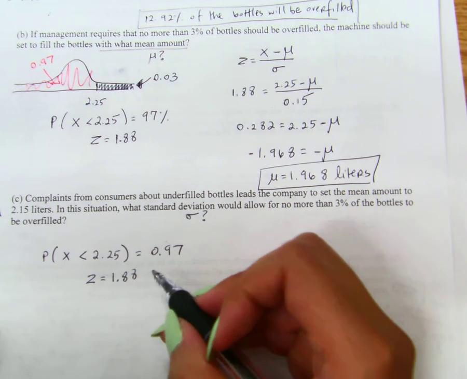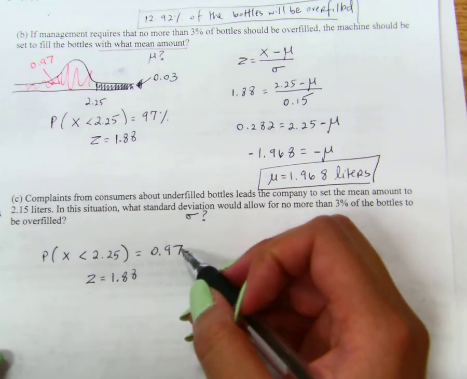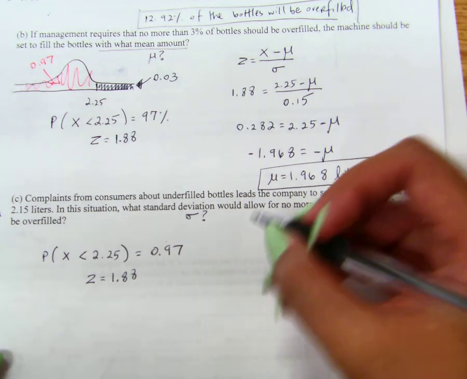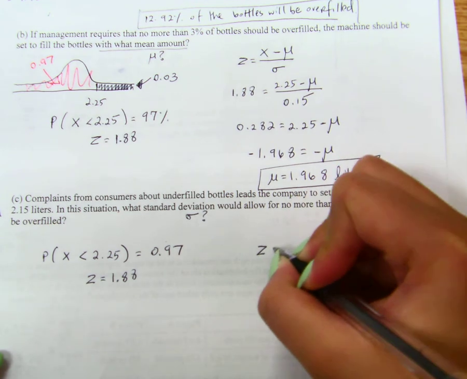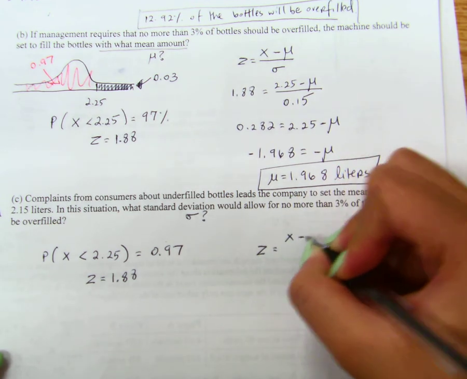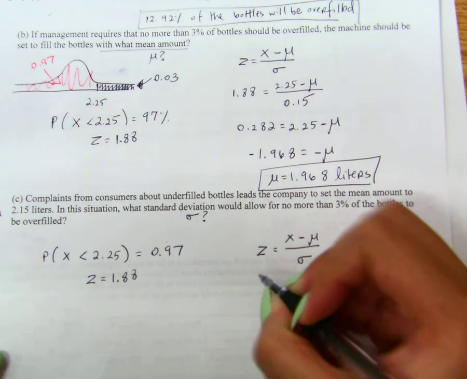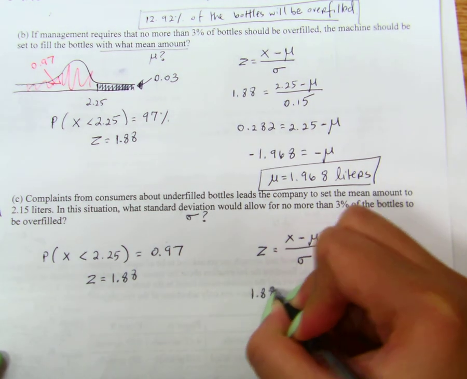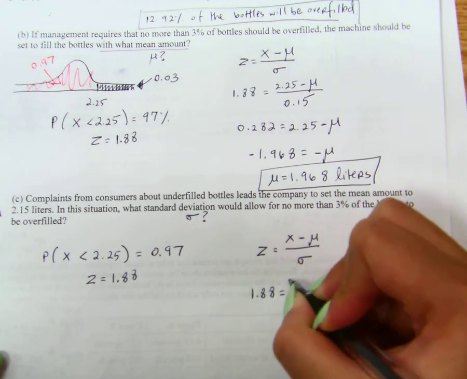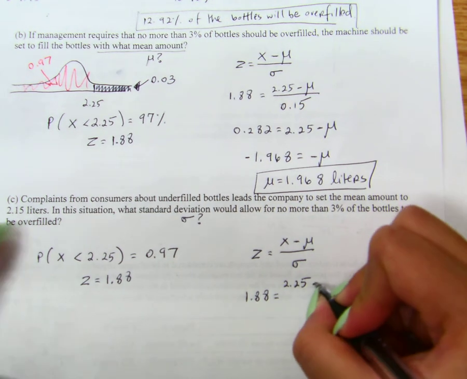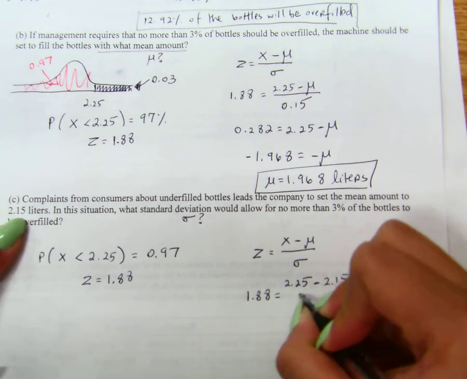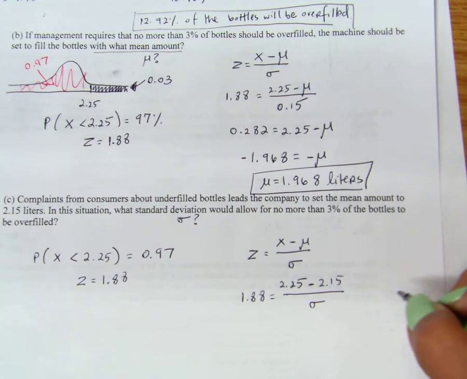I'm going to plug everything in. z is equal to the observation minus mean over the standard deviation, so my z-score is 1.88. The observation for you to get overfilled is 2.25. Our new mean is 2.15, and now we're looking for standard deviation.